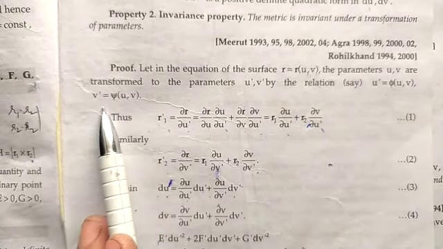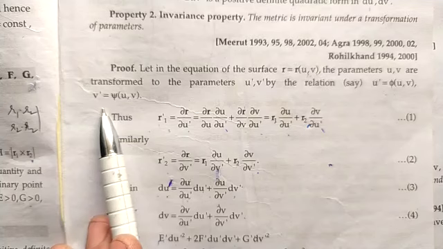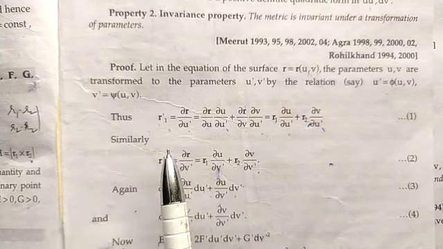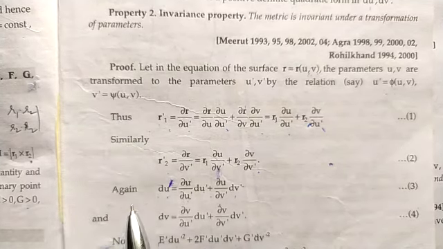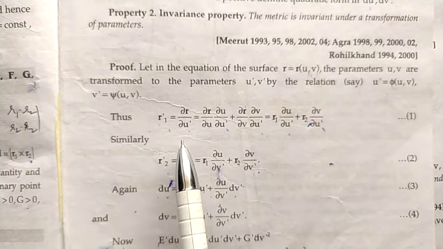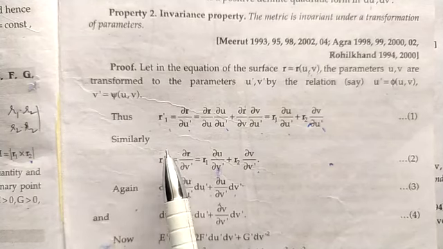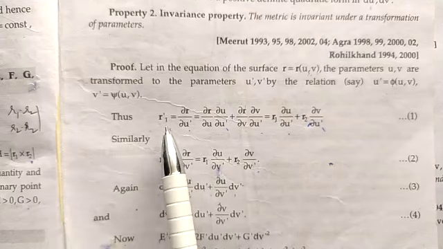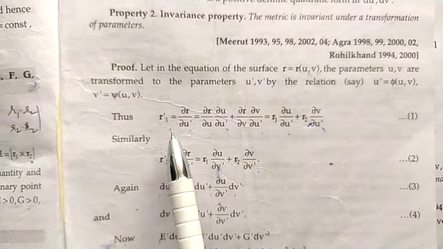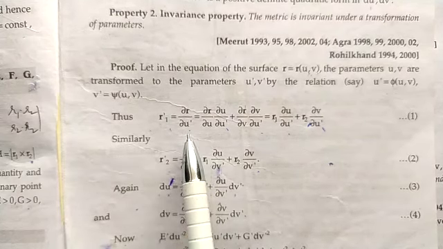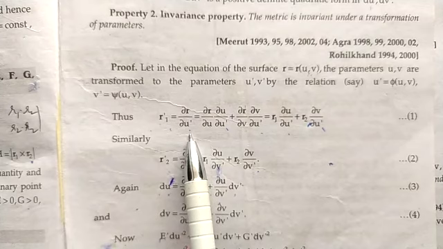Now to find the corresponding fundamental form, let us find E dash, F dash and G dash. To find them we require r1 dash and r2 dash. Now r1 dash means the partial derivative of vector r with respect to the parameter u dash.